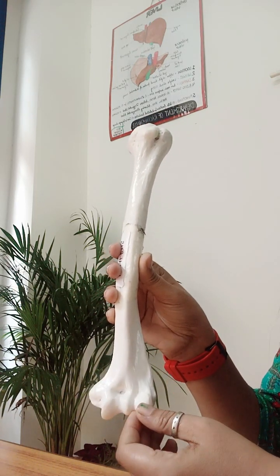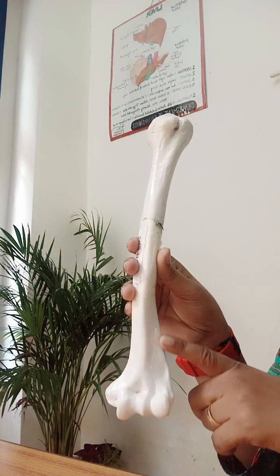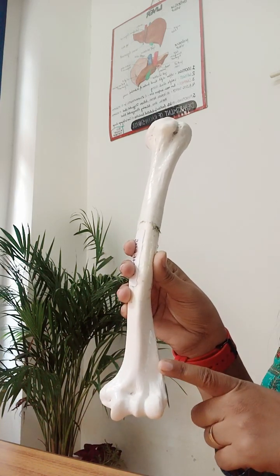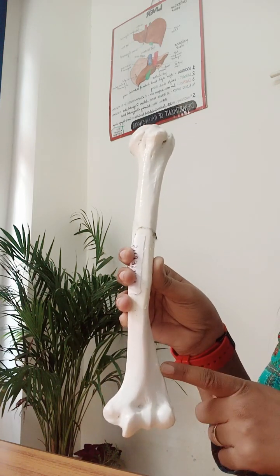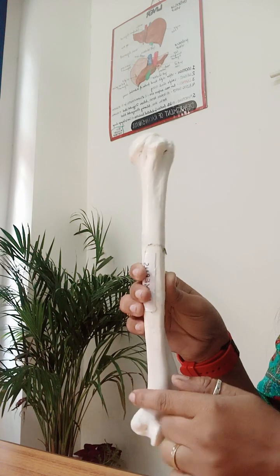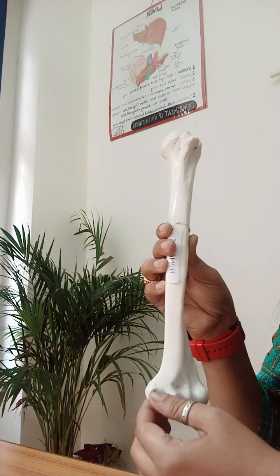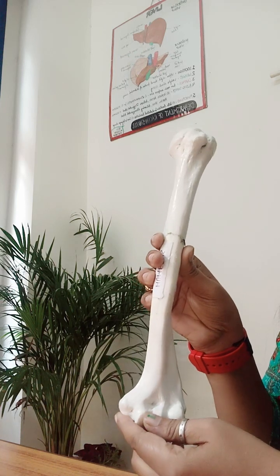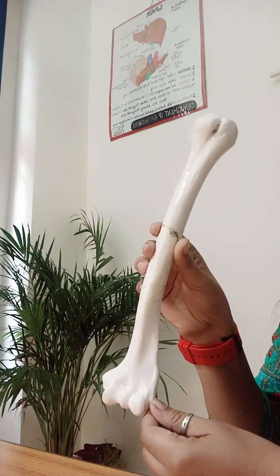Now the non-articular part. This is the thin lower part of the shaft, called the supracondylar ridge. This is the lateral supracondylar ridge, this is the medial supracondylar ridge, and we can see elevations called epicondyles. This is the medial epicondyle, and this is the lateral epicondyle.